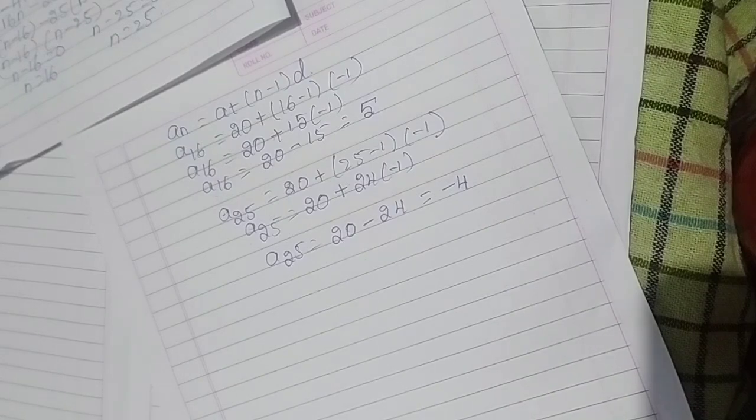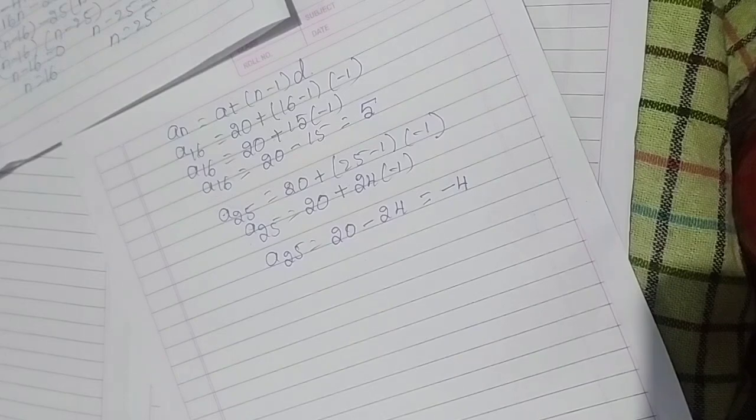Okay. So, minus 4 we are getting, so it is impossible. They asked how many logs are at the top row and how many rows are there.